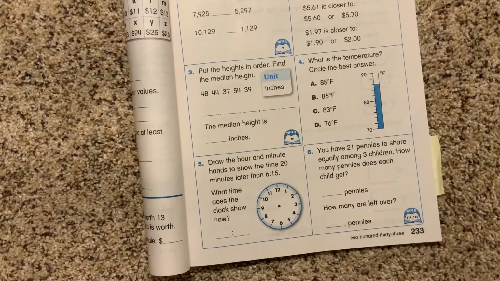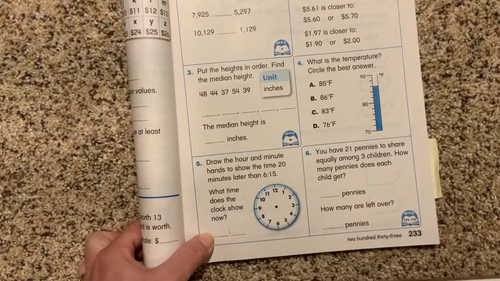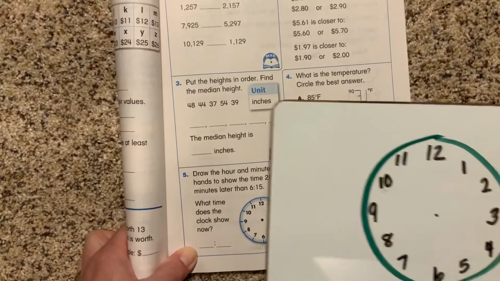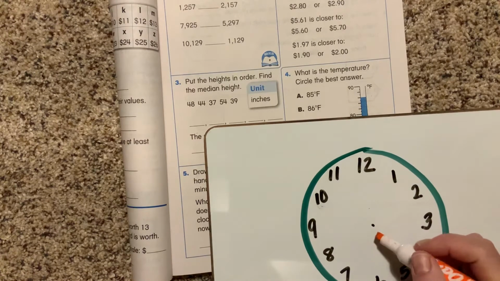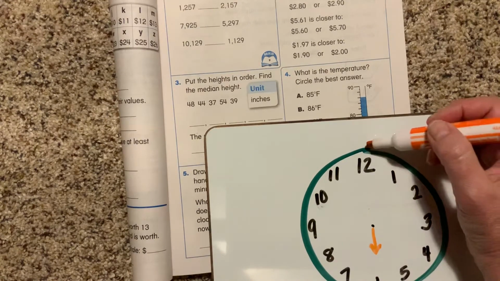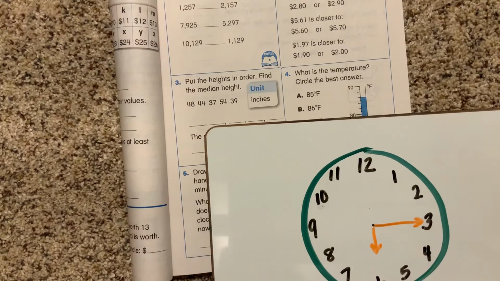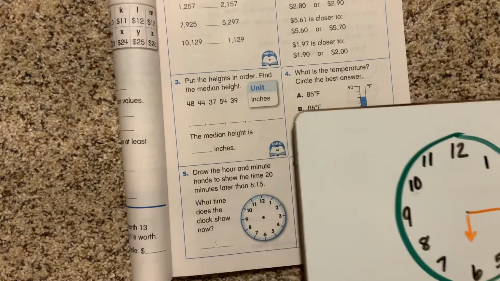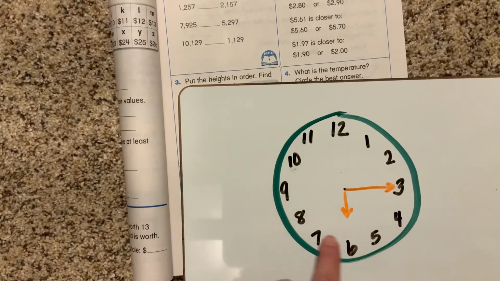For number 5, we're looking at a clock. We need to draw the hour and minute hands to show the time. It will be 20 minutes later than 6:15. So I drew a clock, and if our clock starts at 6:15, my hour hand would be pretty close to the 6 yet. 15 minutes, counting by 5s, 5, 10, 15. But we need to show on your paper 20 minutes later. So go ahead and try to do that. Move that minute hand 20 minutes. Move it in that direction, count by 5s.